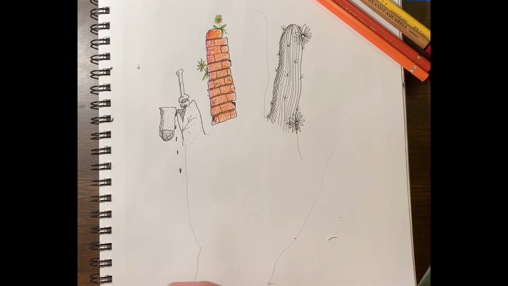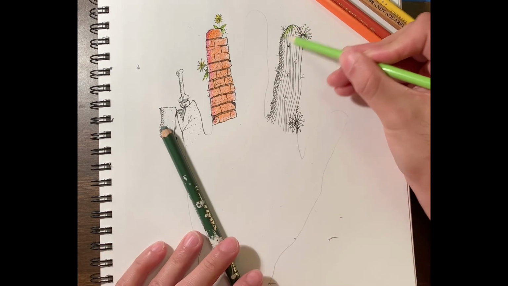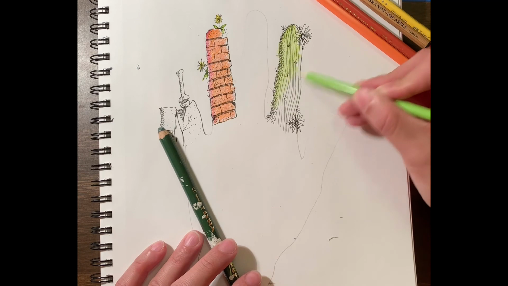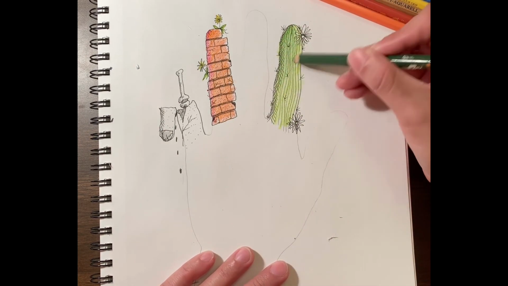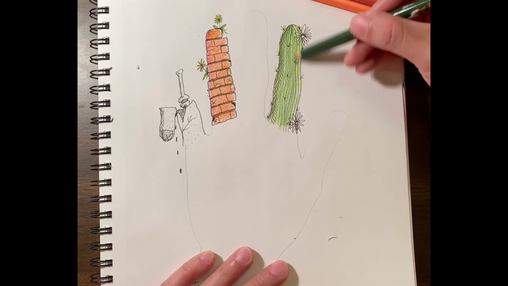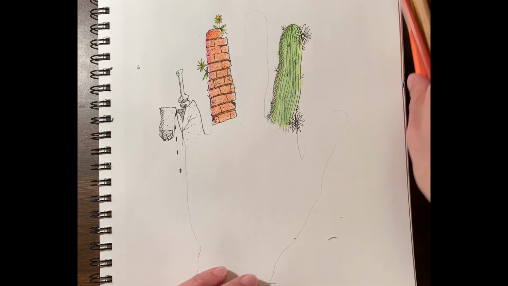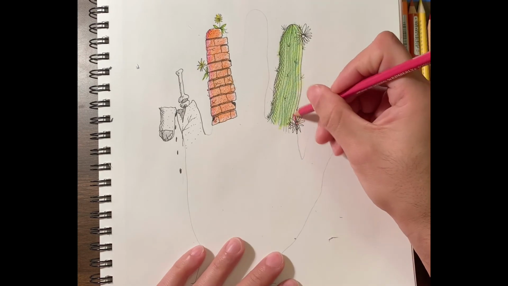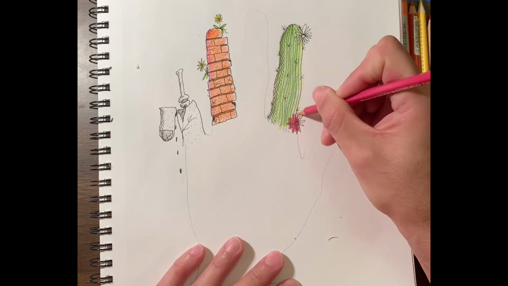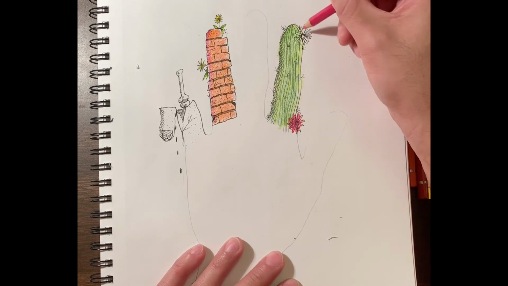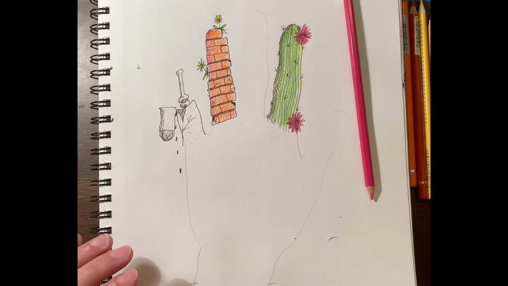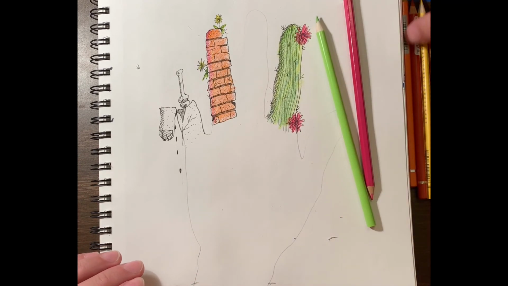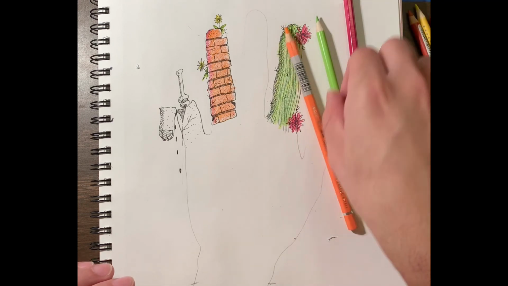I got a dark green, a light green. For our zombie finger, it's going to be maybe some fleshy color and some green.